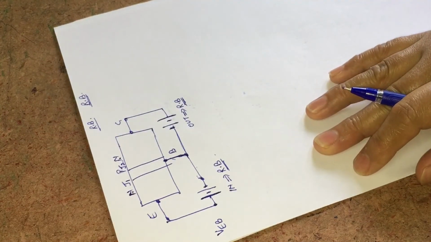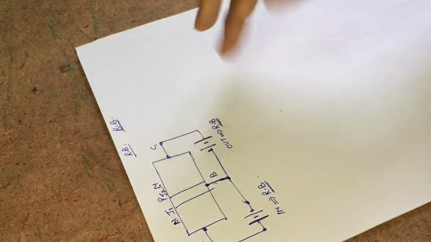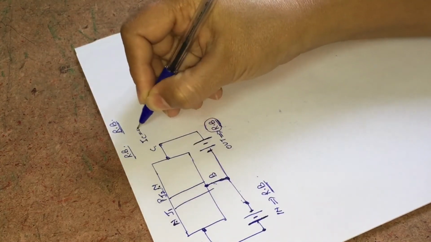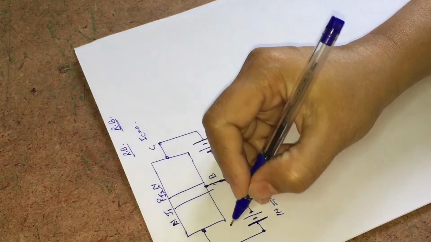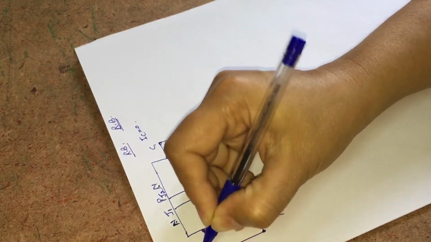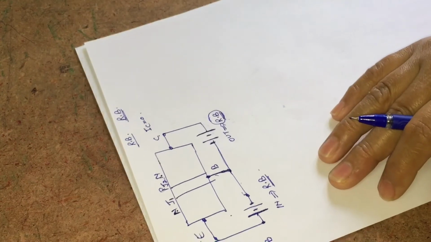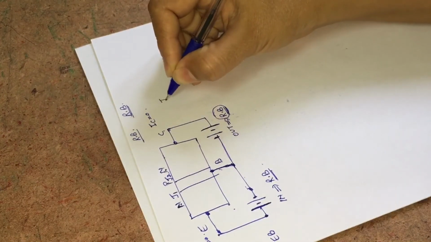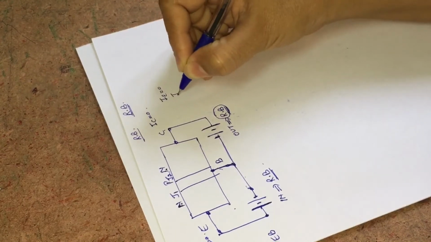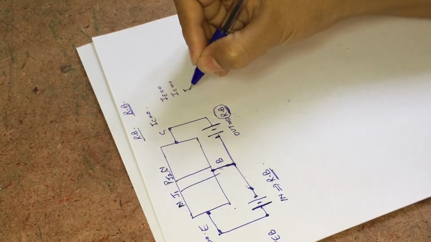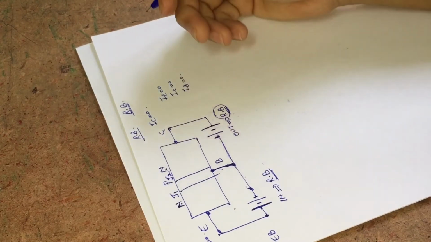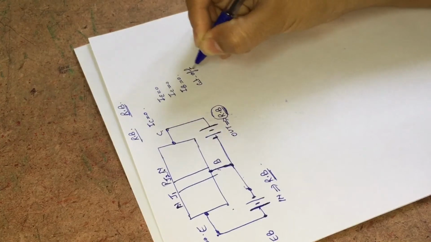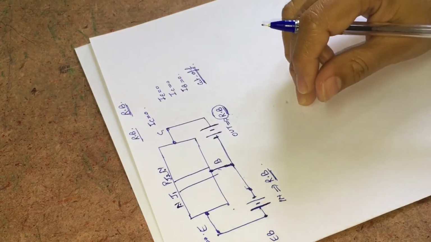What will happen in this type of biasing? We know that in reverse biasing there is no current on the output side and no current on the input side, and the transistor is not working. If IE is equal to 0, IC is equal to 0, it means the transistor is in cut-off mode. The transistor is working in the cut-off region.